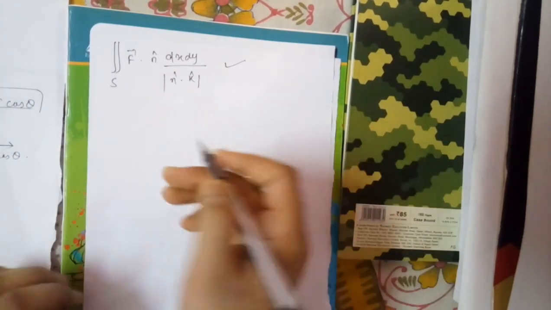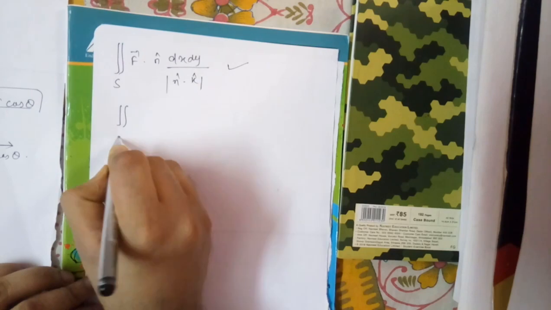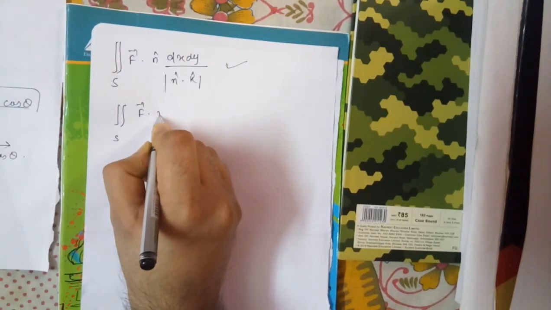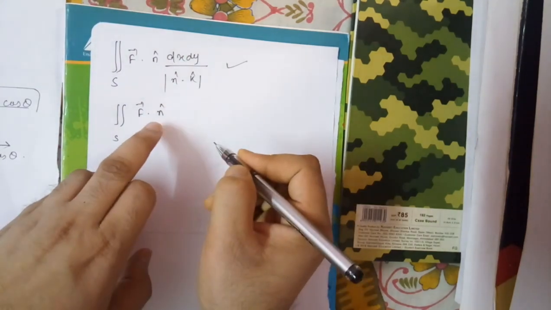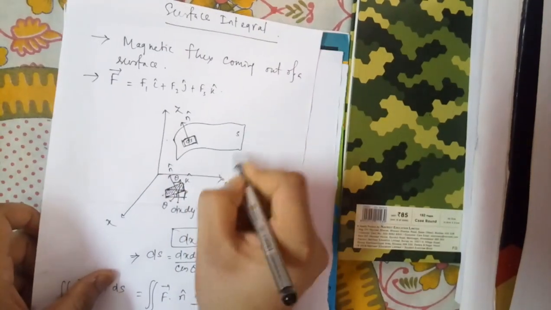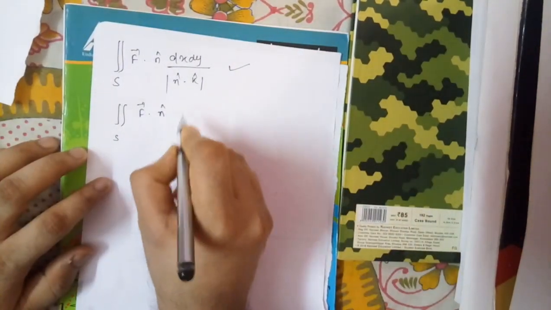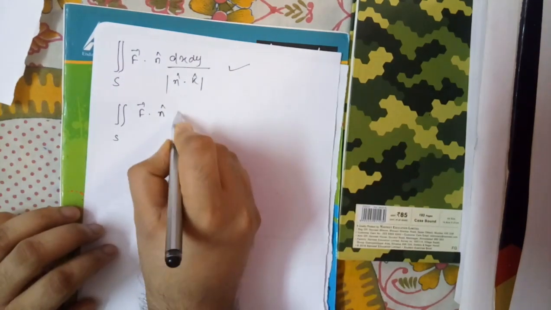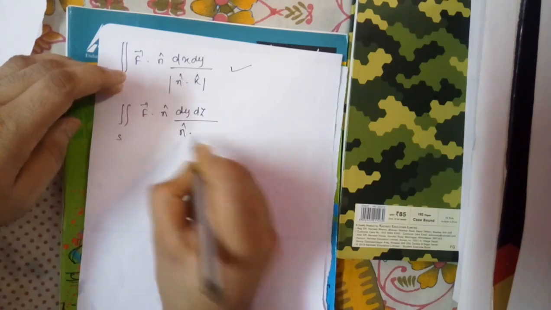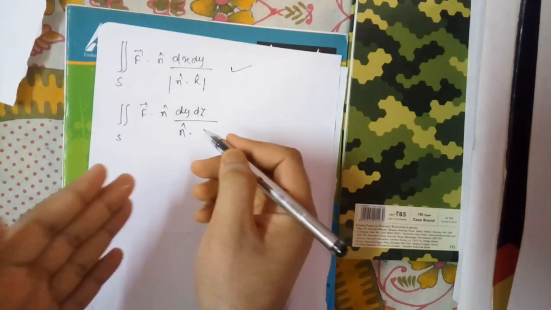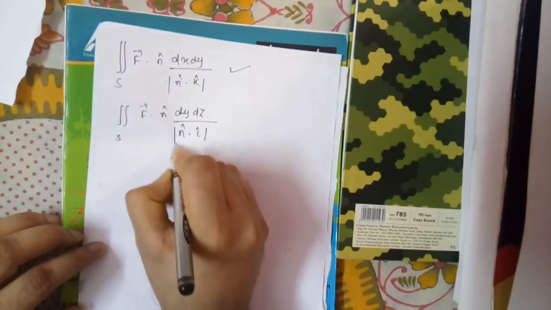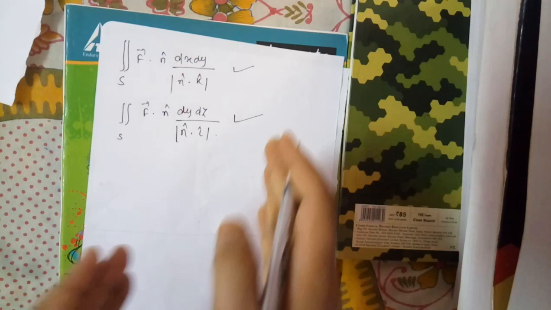Suppose we want to project on the YZ plane. So the expression will be F dot n cap, where n cap is the normal to the actual given surface. Now this dx dy will change into dy dz by n cap dot i cap, since the normal to the YZ plane is i cap. This will be the expression if we project on the YZ plane.